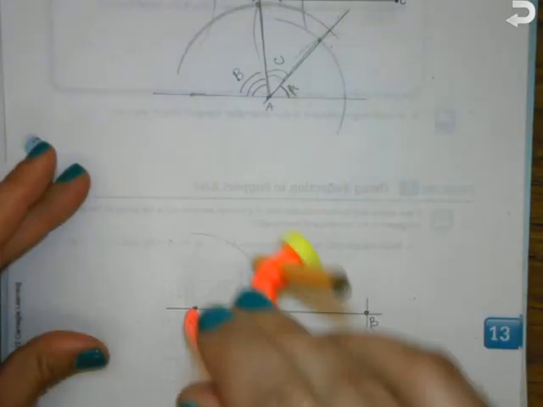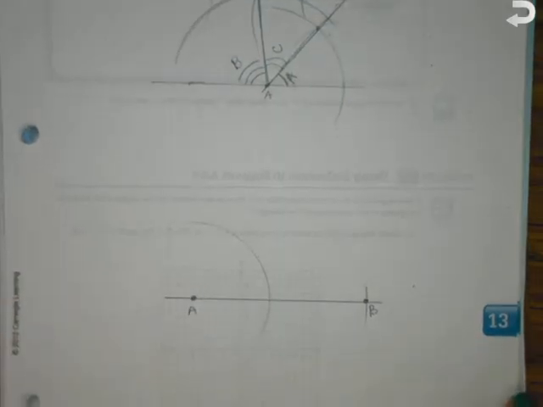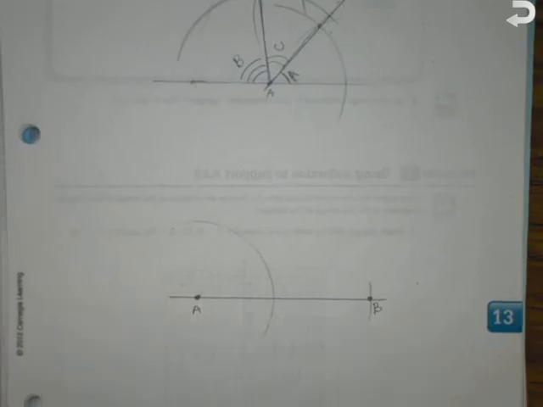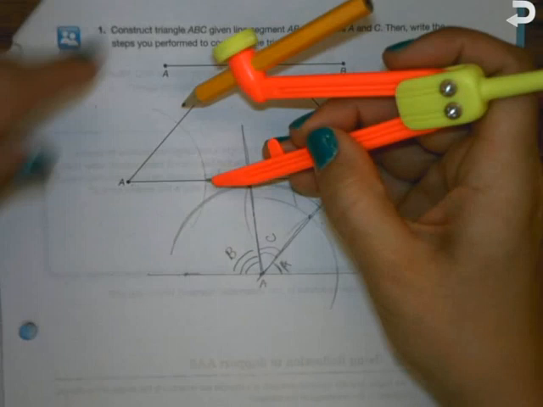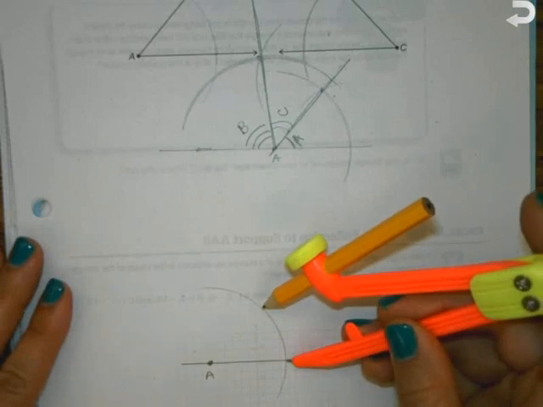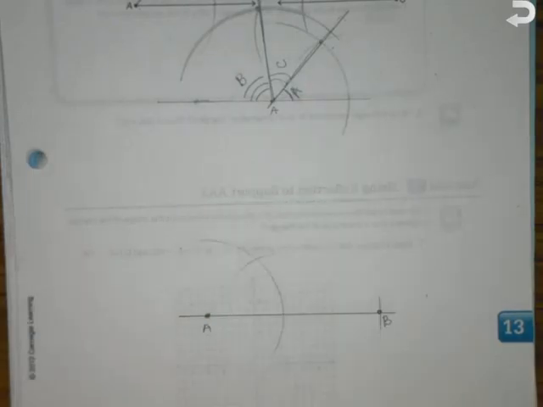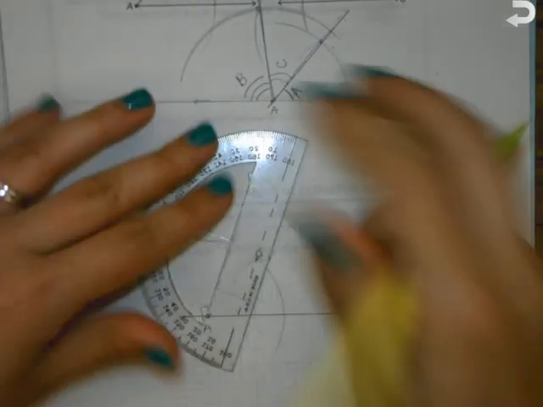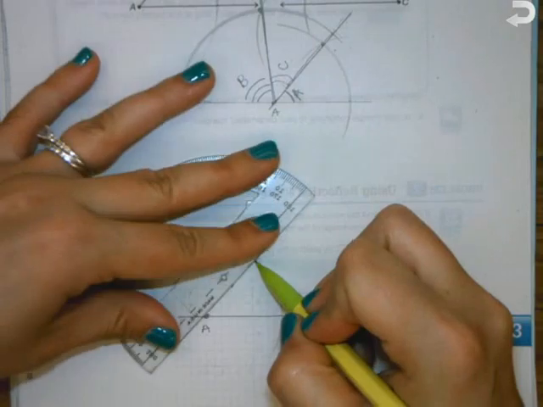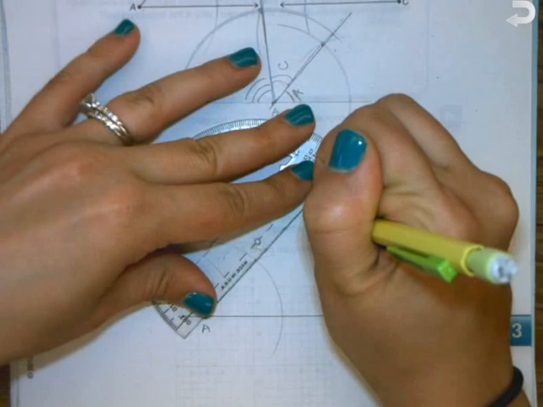Okay, and then remember the next step is to open up the width and then measure the width here. So that would give us this guy as angle A. And I would make sure your line extends pretty far out, because if I'm correct, this is going to be a pretty large triangle. That's angle A.